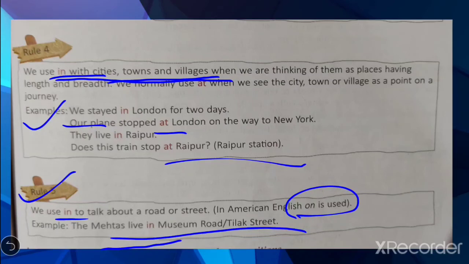So for in, you have to remember 3 things. One, when you see something as having volume or area, you have to use in. Number 2, when you're talking about a street or road, you have to use in. And when you are talking about towns, cities and villages, you are thinking of them as a place having length and breadth, or you are living there or you went there. But when you are just on a journey near that area, for that we have to use at.